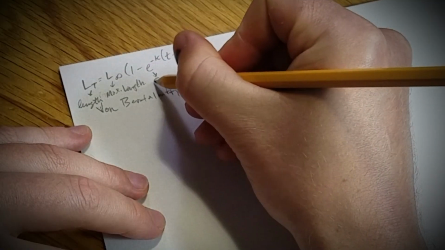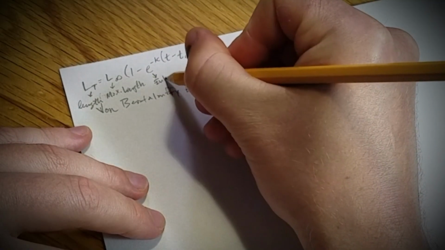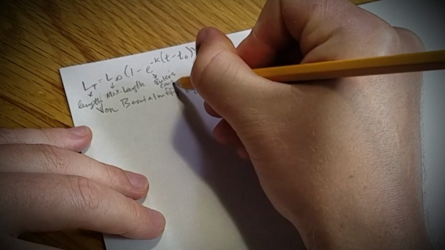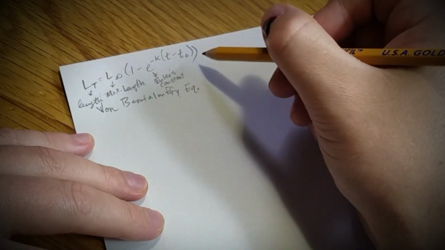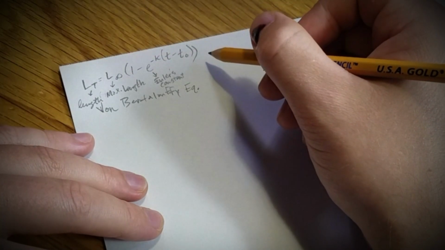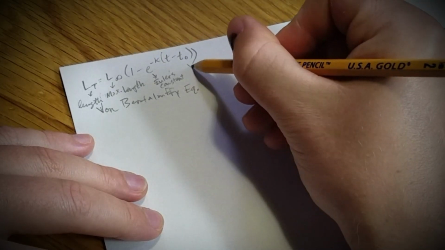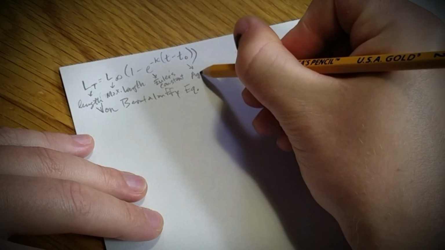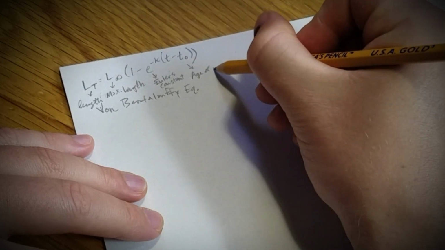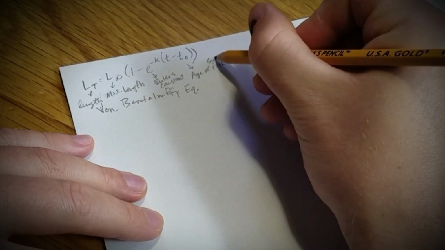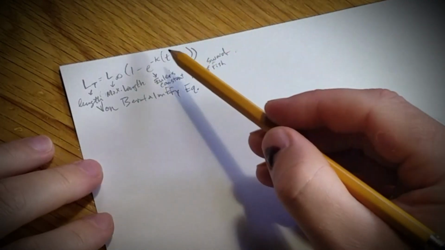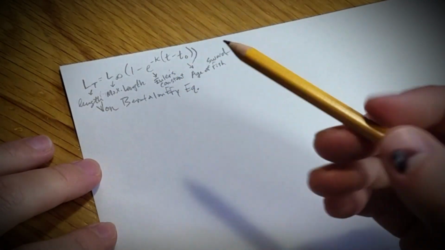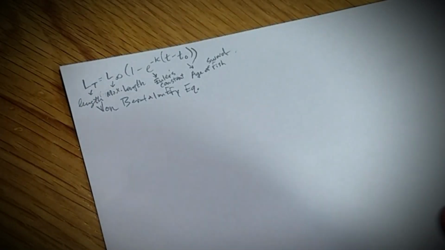That is Euler's constant. And okay, so k is an empirical constant that is arrived at.